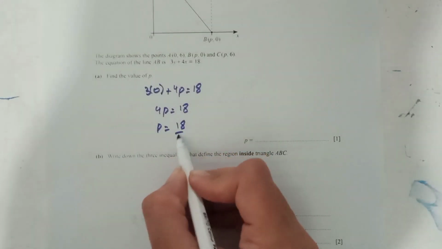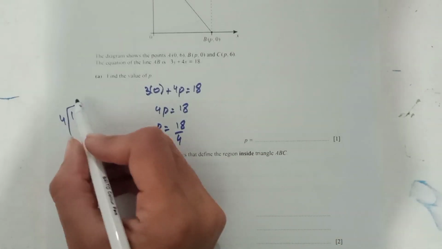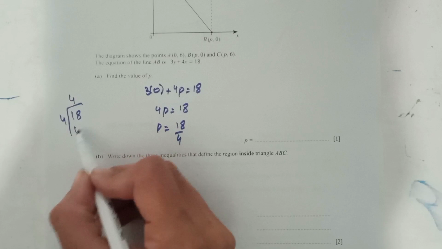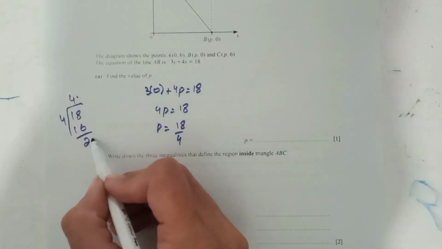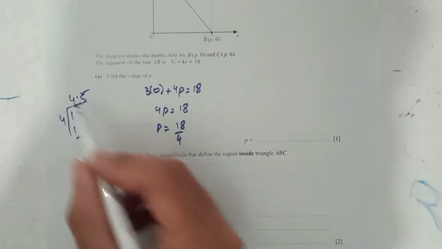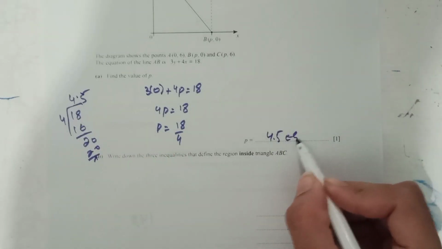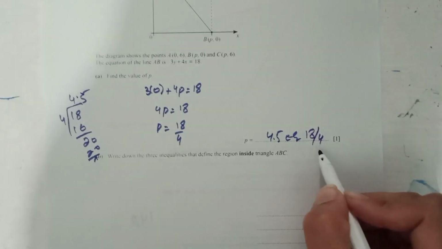P is 18 divided by 4, which is 4.5, or we can also write it as 18 over 4.